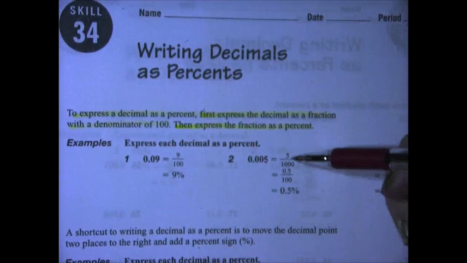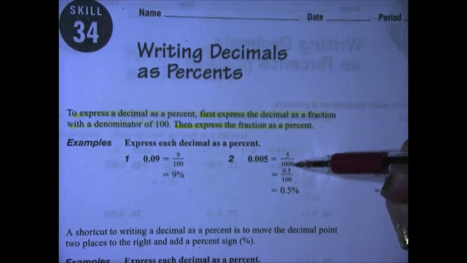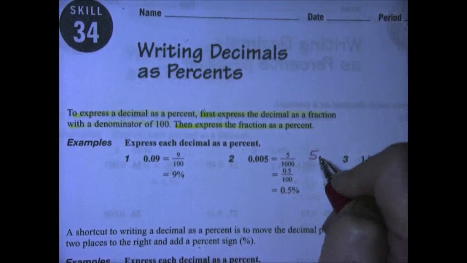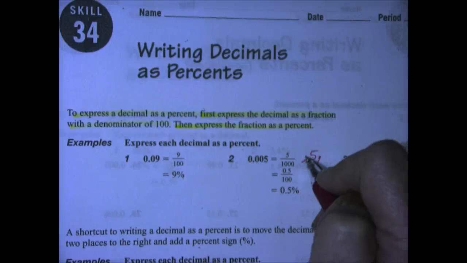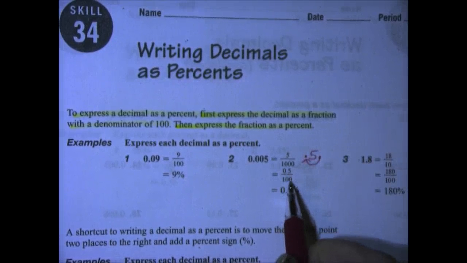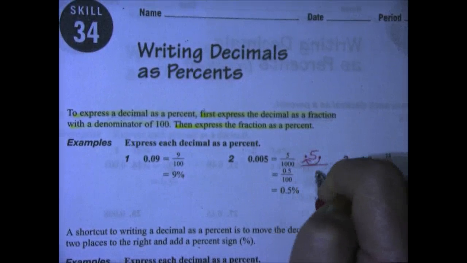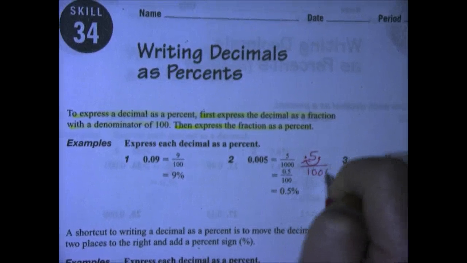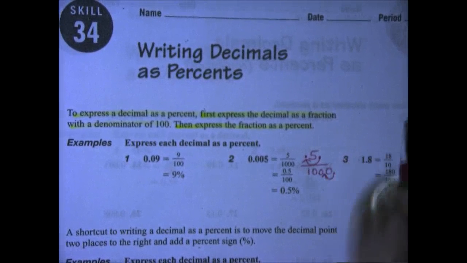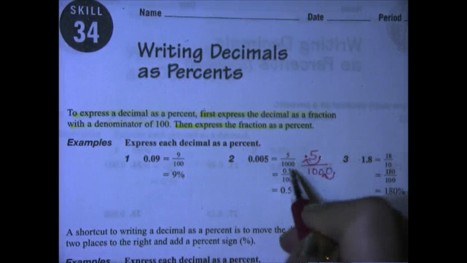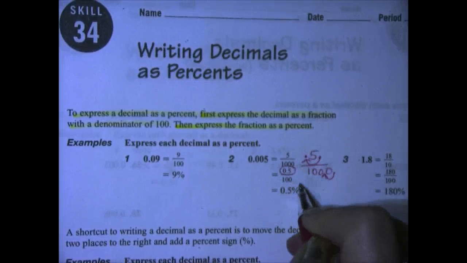Here we have 5/1000ths. So we're going to write it as a fraction, 5/1000ths. But in order to get it over 100, we're going to have to move our decimal point one place to the left. So remember that 5 has an assumed decimal point here, and we're going to move it one place to the left and get 0.5 over 100. So we move it one place to the left in the 5, and we're also going to move it one place to the left in the 1000 to become 100. So we get 0.5 over 100. And then once you do that, you just take that numerator of 0.5 and you make it a percent.